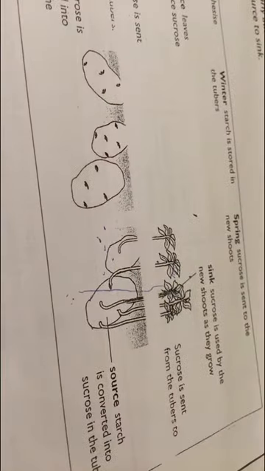From the tuber, because it already has starch stored in it. So in the spring, when we see small leaves, that means the tuber is the source because it is giving sugar to make new leaves. And this is the sink here. These leaves are the sink.